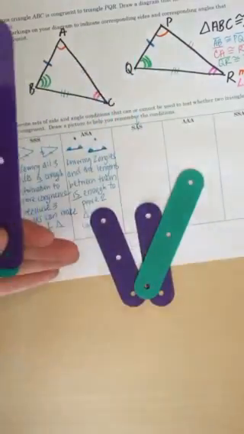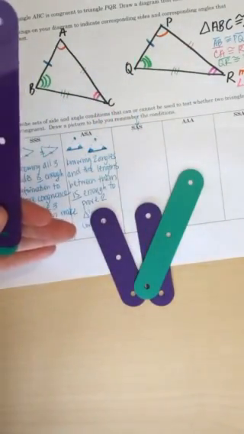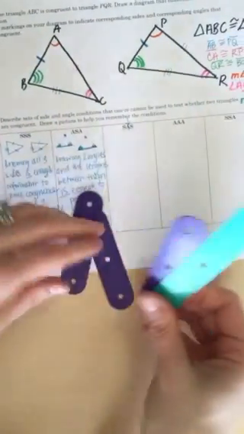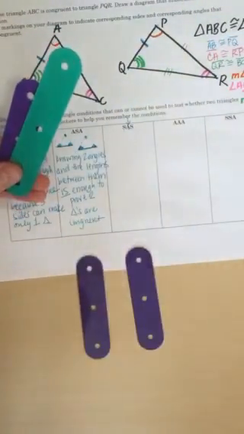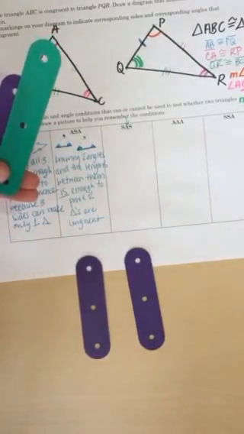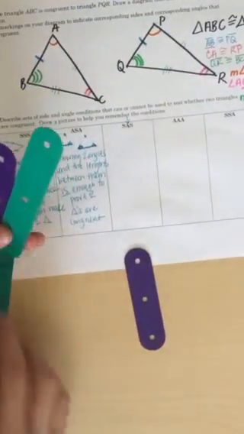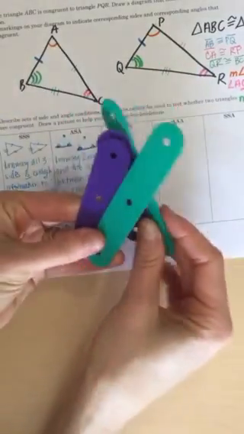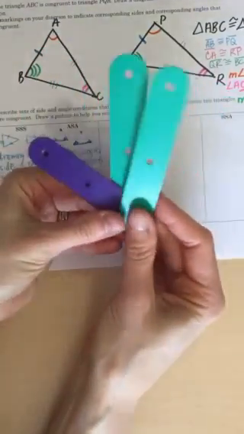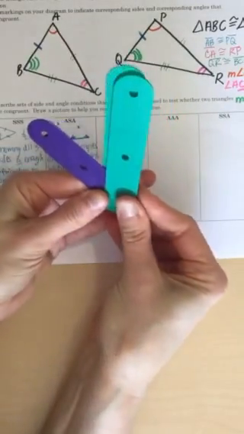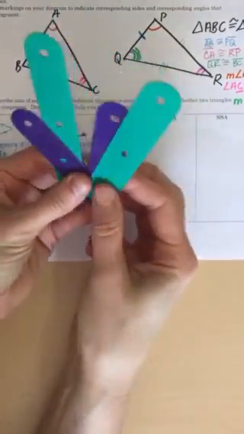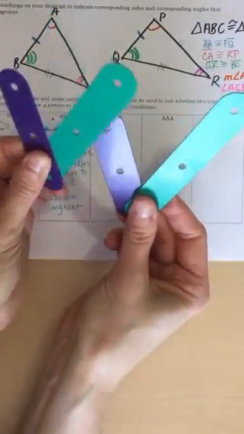Actually, let's try these two right here. If I know, oh, where's my other green? Here we go. Okay, so if I have these, and this is set at the exact same, hold on, let me get it the exact same. Ready? Not a good example. Let's just pretend.